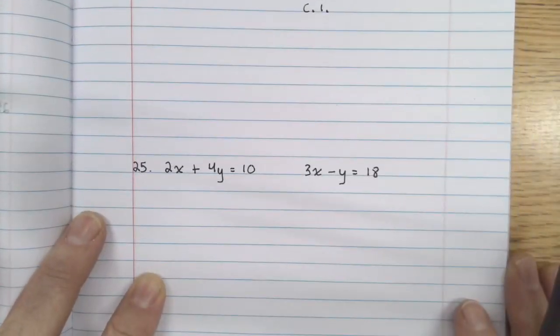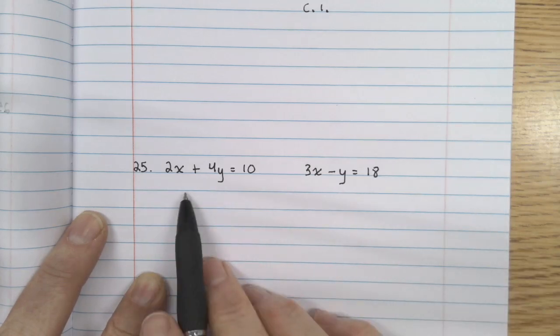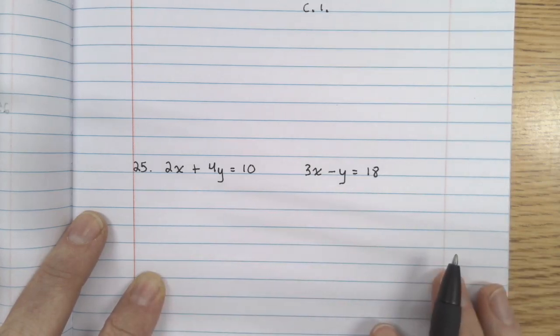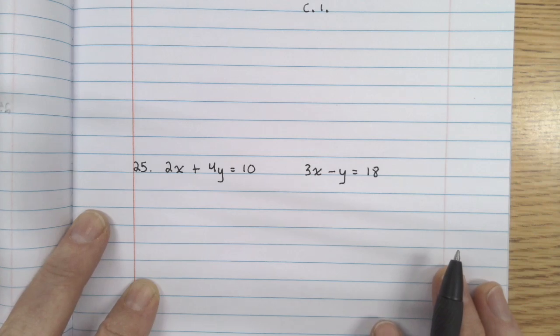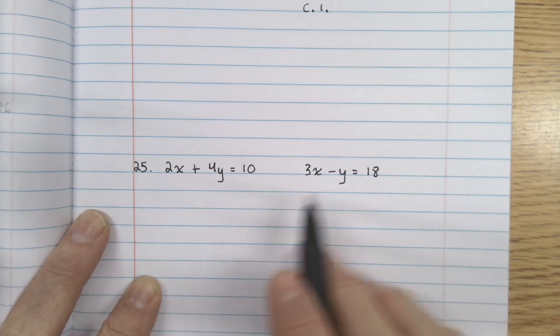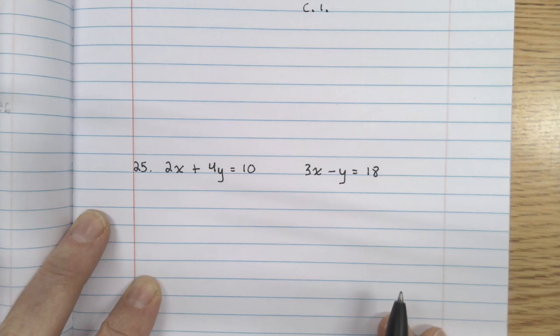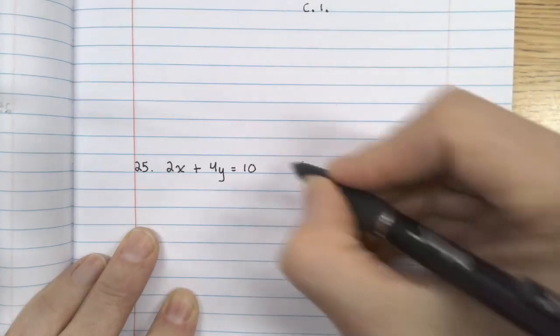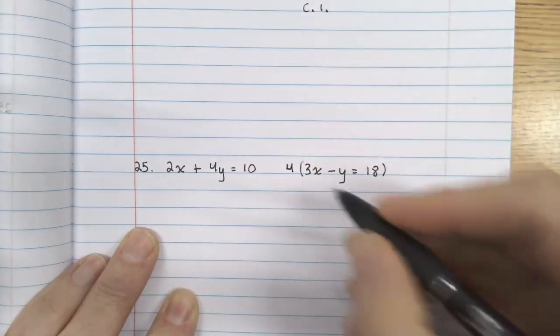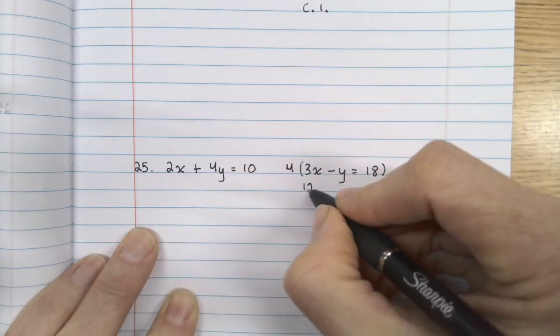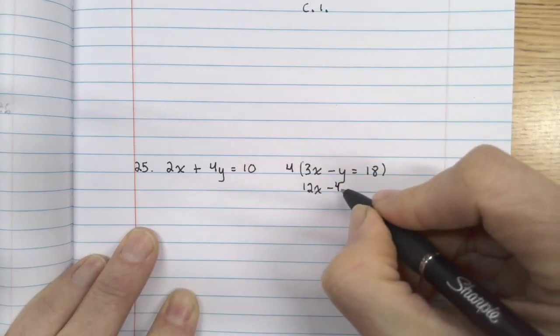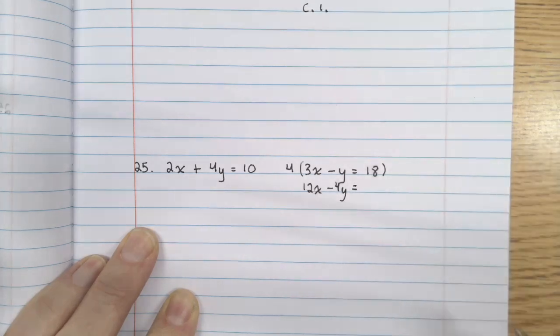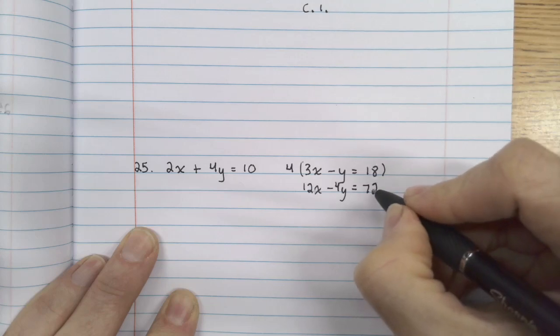So let's do one more. Here's an example of another problem. 2x plus 4y equals 10, 3x minus y equals 18. Substitution would be one way to go about doing this problem because it wouldn't be too difficult to solve for y. But I think what I want to do is use elimination. So I'm going to multiply everything here by 4 so I can eliminate y over here. So this would give me 12x minus 4y equals, let's see, what's 4 times 18? I think that's 72. I hope I'm right.